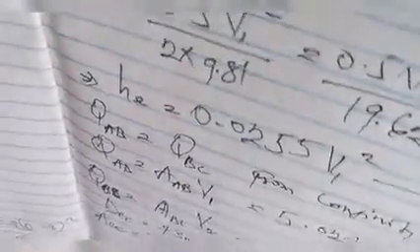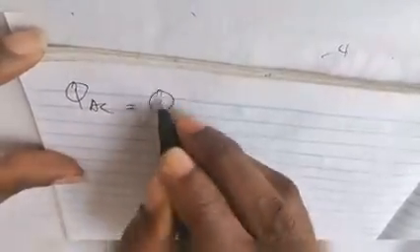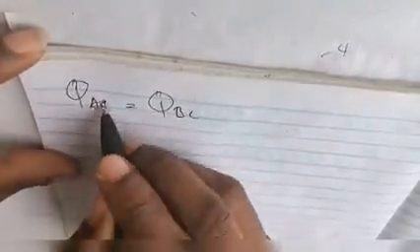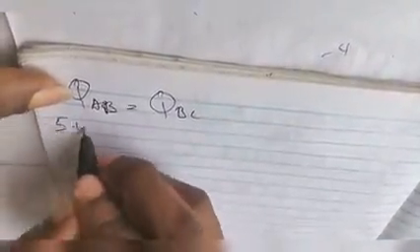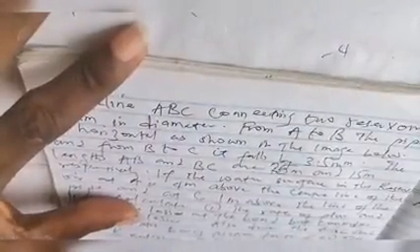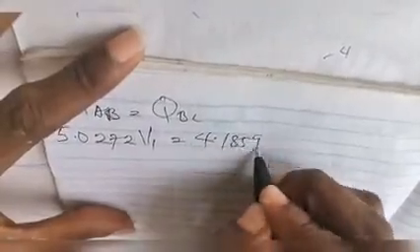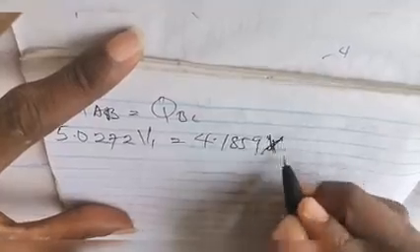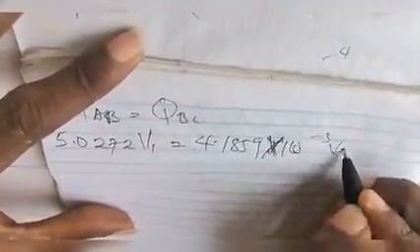So we equate the two equations from the continuity equation. Since Q_AB is equal to Q_BC, Q_AB gave us 5.0272 by 10 to the power of minus 3 V1 to be equal to Q_BC, which gave us 4.1859 by 10 to the power of minus 3 V2.